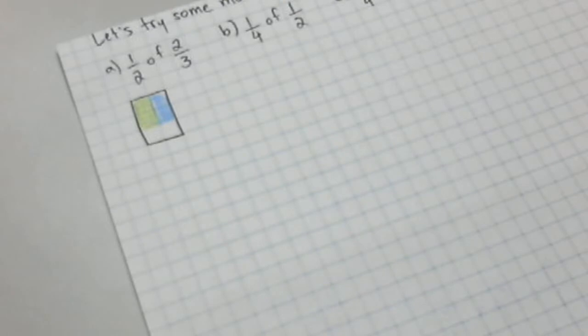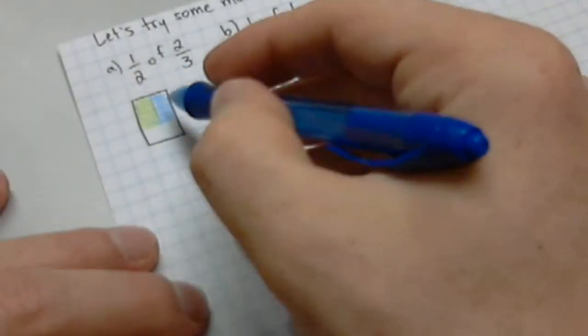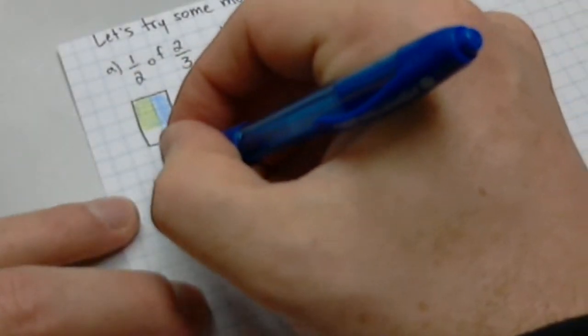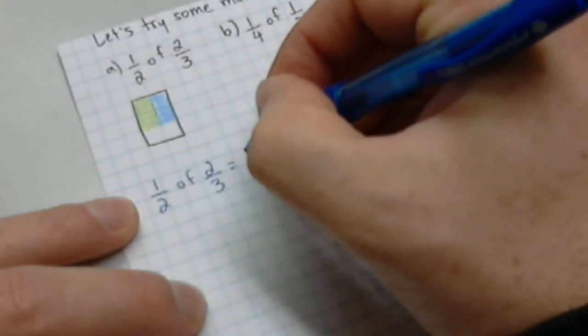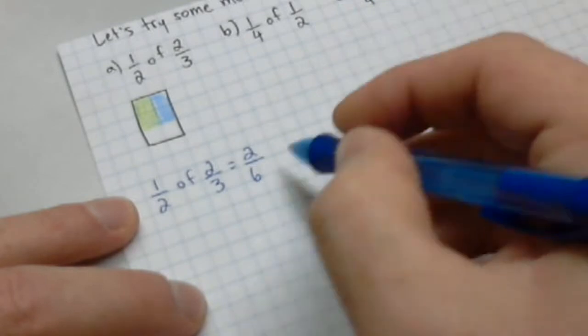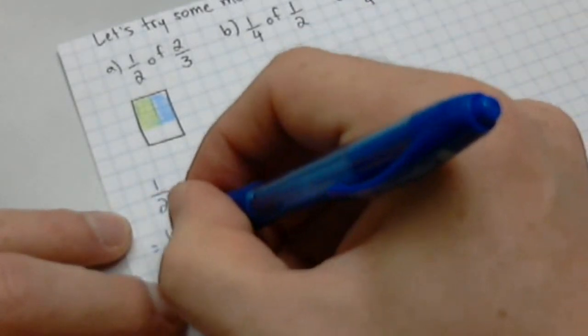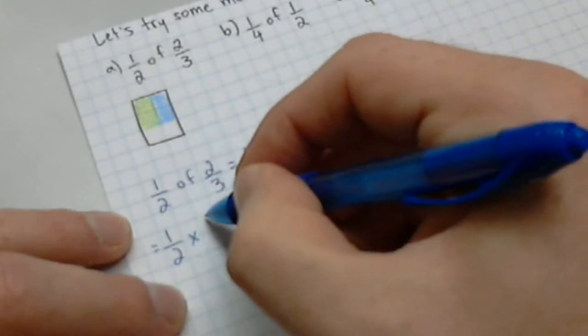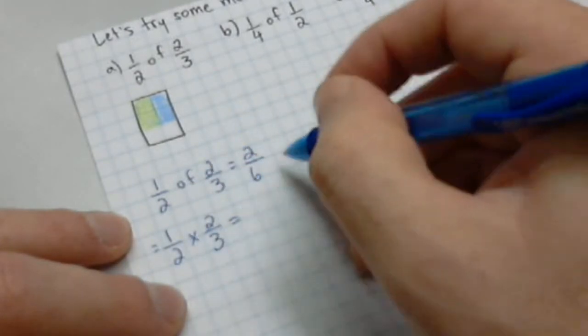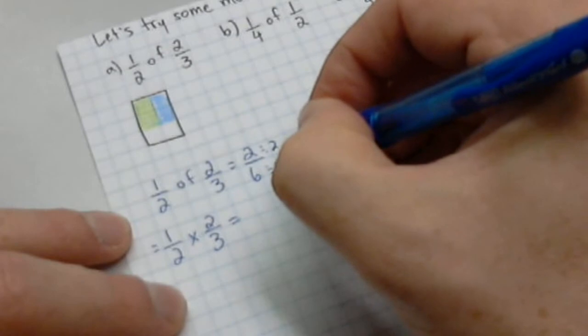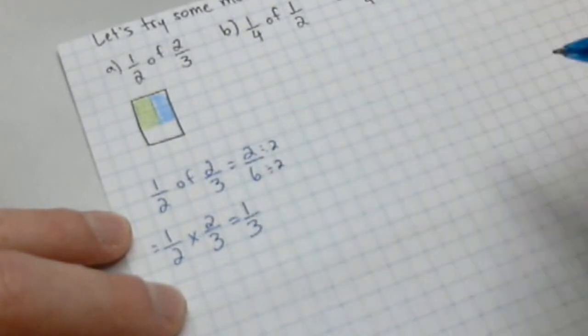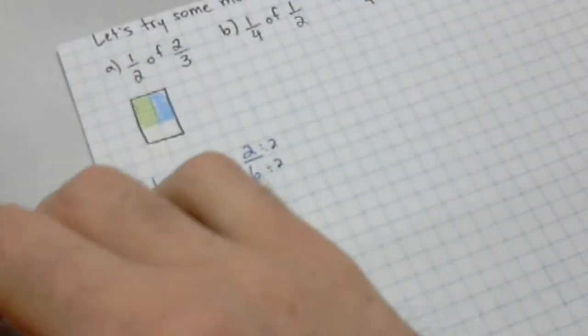Now what I end up with is, out of those 6 boxes, 2 out of those 6 that are colored in. If I want to rewrite that, 1/2 times 2/3 simplifies down to 1/3. Okay, let's keep going.